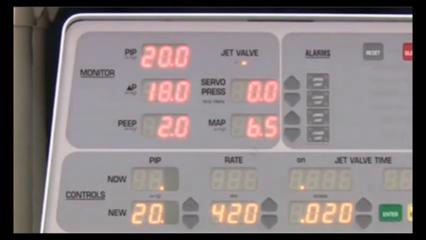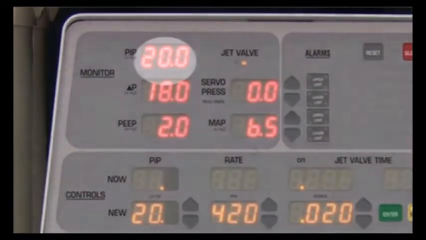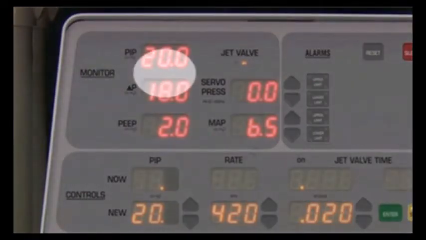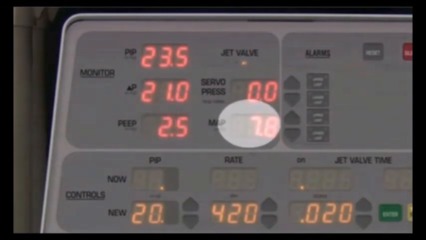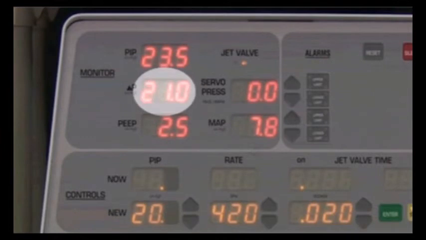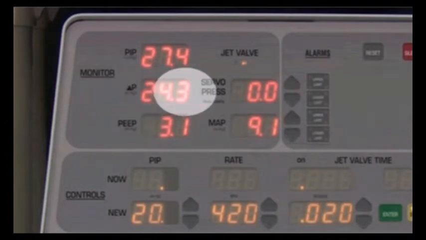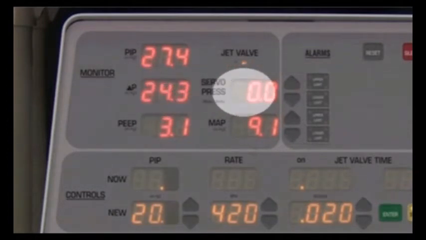The LifePulse monitors the following parameters: PIP, or peak inspiratory pressure; PEEP, positive end expiratory pressure; MAP, mean airway pressure; delta P, which is the PIP minus the PEEP, roughly equivalent to tidal volume. It can also be looked at as amplitude. And finally, servo pressure. Servo pressure is the LifePulse's internal driving pressure and will always read 0.0 while in the standby mode.